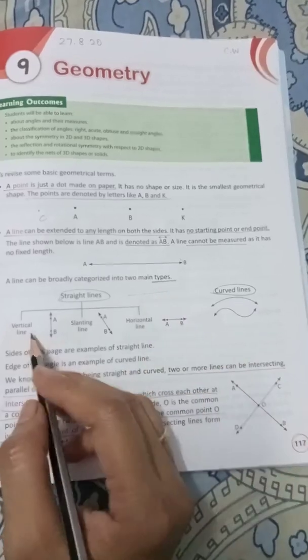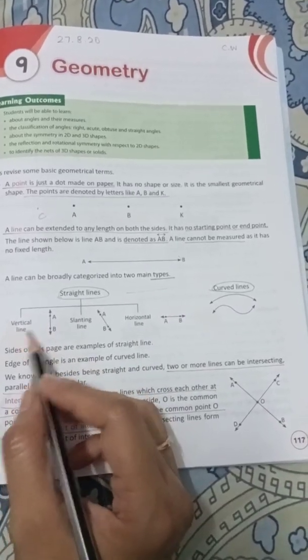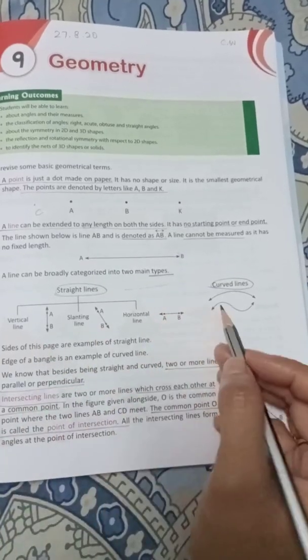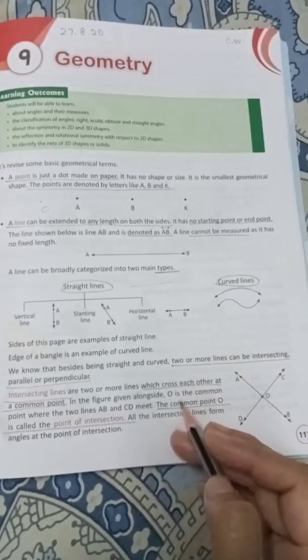This is a straight line. There are different types of straight line: vertical line, slanting line, horizontal line. All the three are straight lines, and curved lines are not straight. Two or more lines can be intersecting, parallel or perpendicular. So we learn about lines.